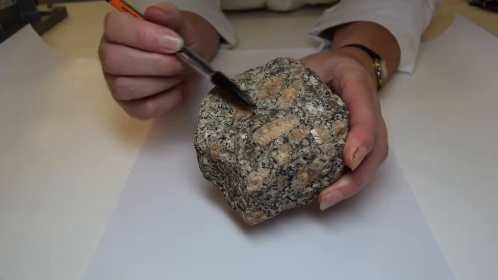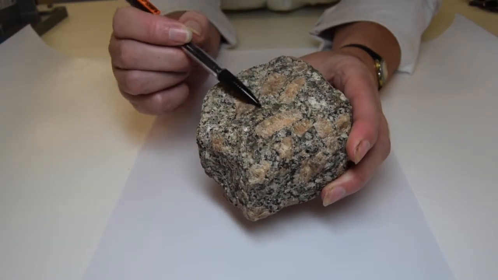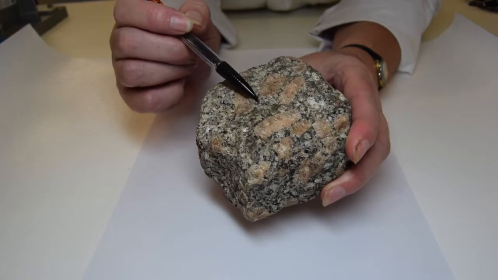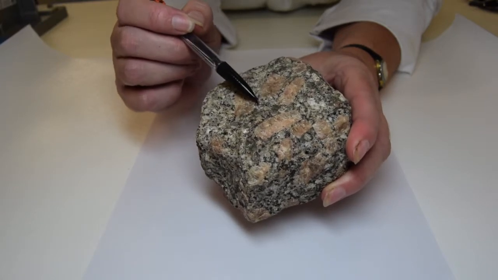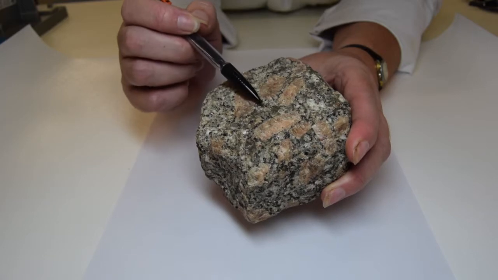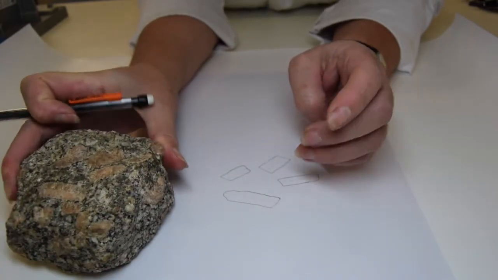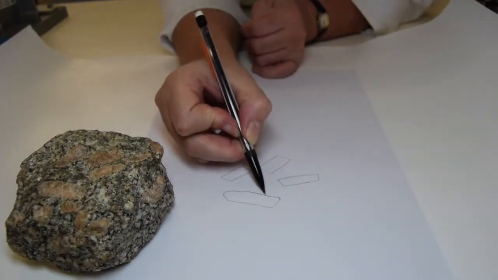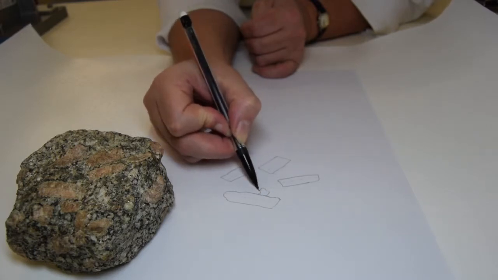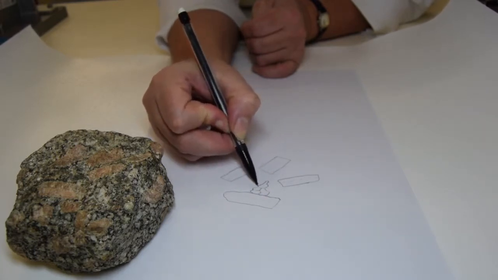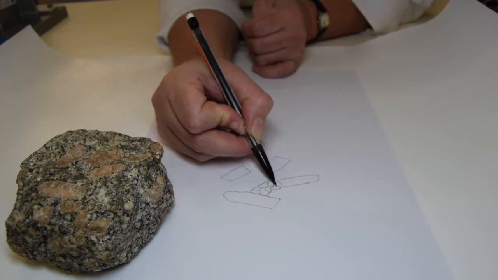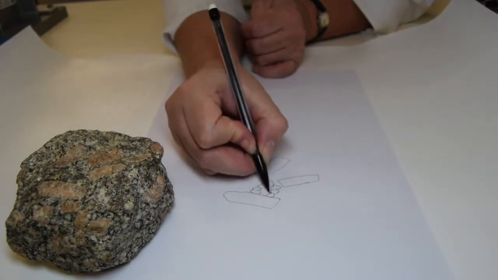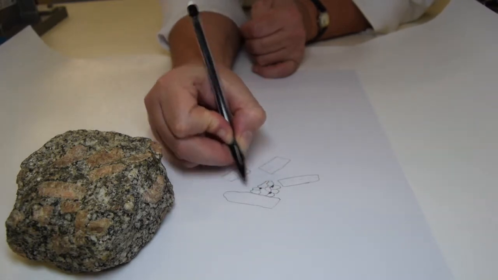We need to look at the bits in between. We can see here there's three different types of mineral. There's a white opaque, a grey one, which is glassy looking, and some small black pieces. They're irregular shape, it's a crystalline texture, there's no gaps in between these grains, and we can show this by drawing irregular masses in between the big pink bits.